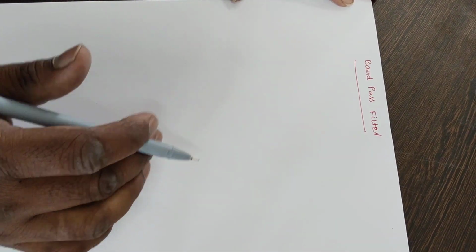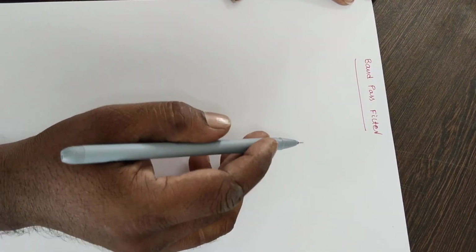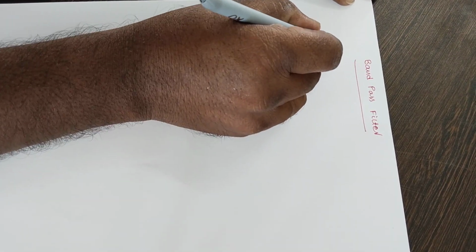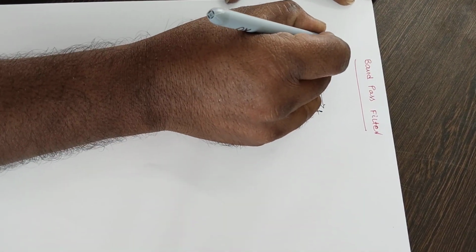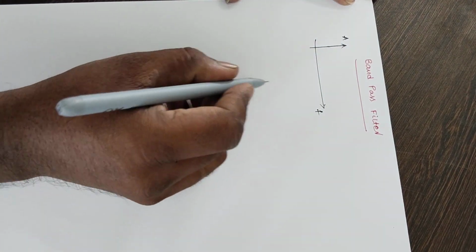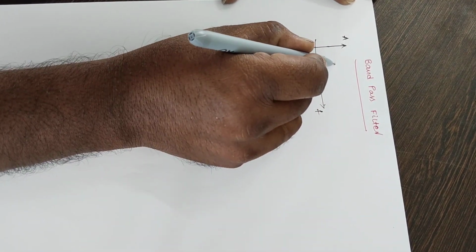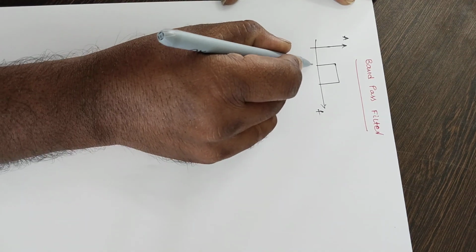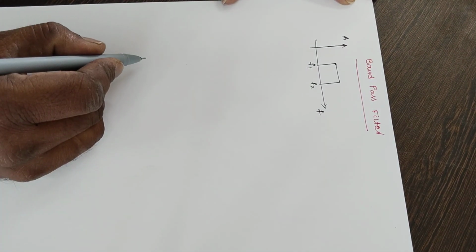In this class, I am going to explain about the band pass filter. So I already told you the band pass filter definition. See, if you take the graph between the amplitude of the signal versus the frequency, this is the graph. It has a lower cutoff frequency F1 and an upper cutoff frequency F2.